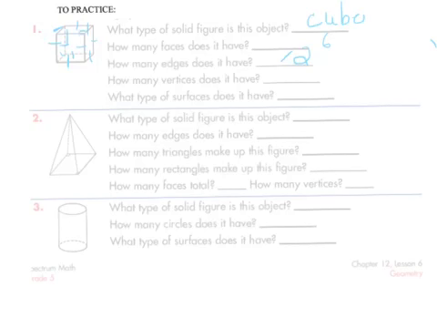How many corners does it have? 1, 2, 3, 4, 5, 6, 7, and then back here 8. What type of surfaces does it have? Well, its surfaces are square.